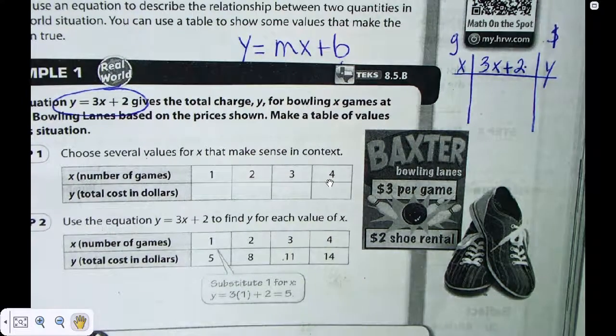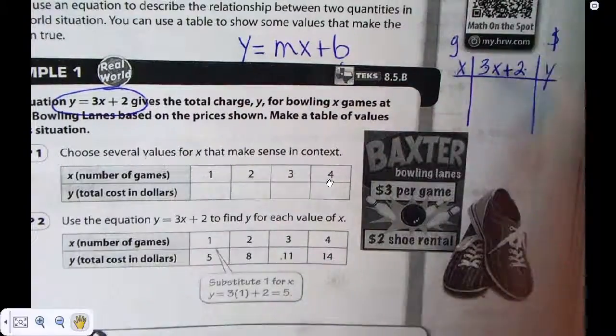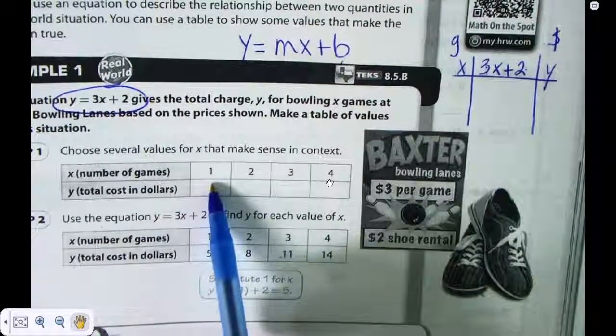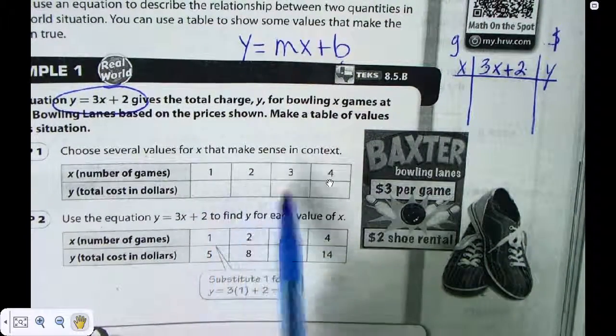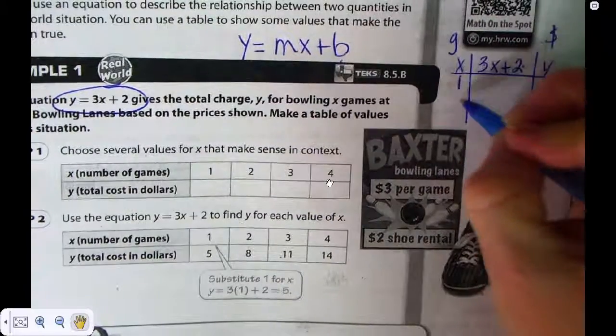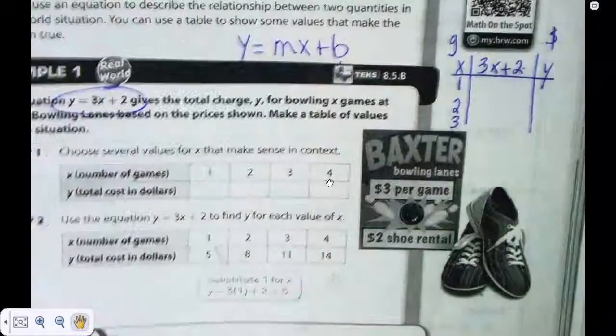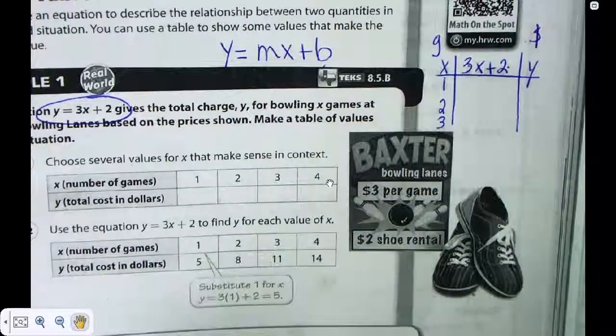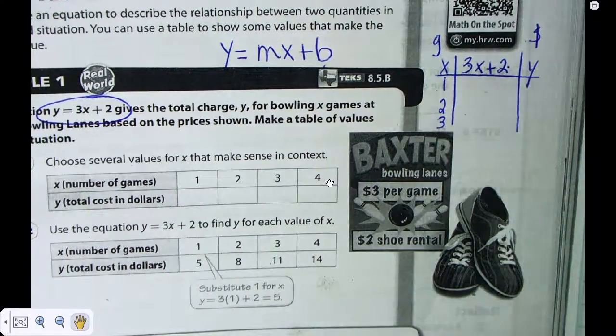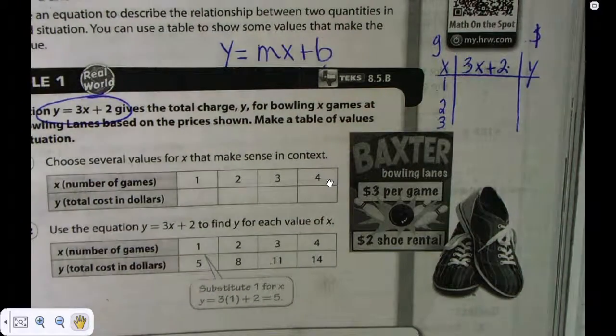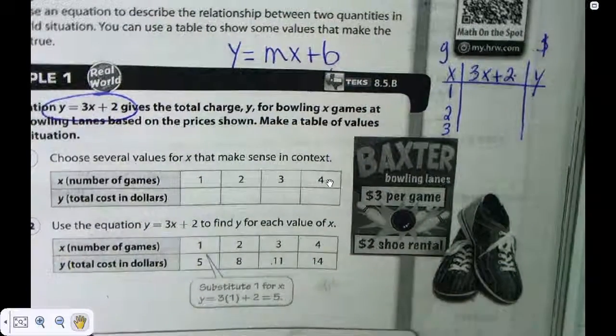If you go in there and rent shoes, you're going to pay $2 before you ever pay for your games. But a reasonable amount of games you would play is 1, 2, 3, or 4. We're going to do 1, 2, and 3. So write 1, 2, and 3. We're finding the cost if somebody bowls one game, 2, or 3. This is for one person.